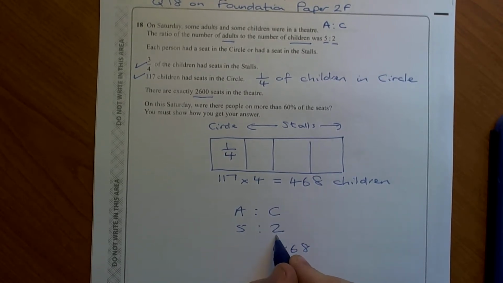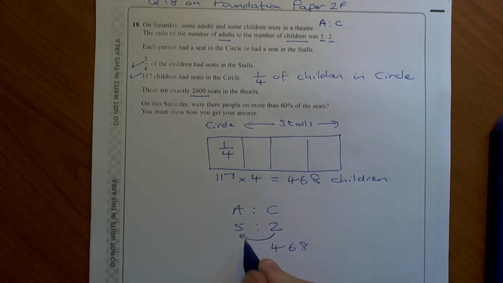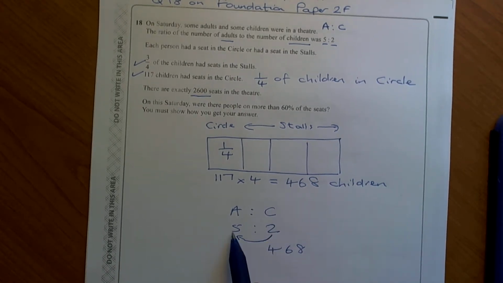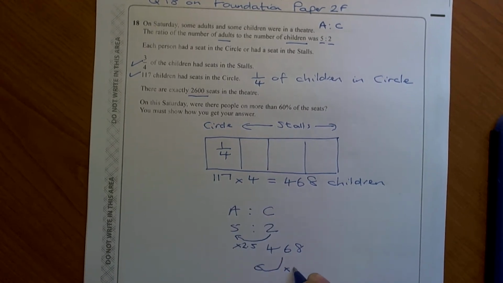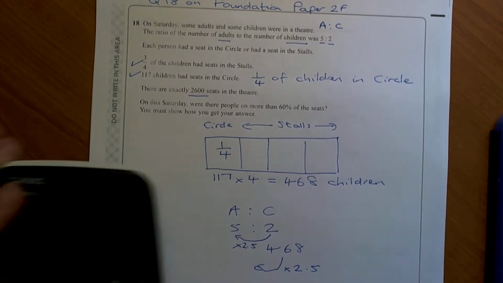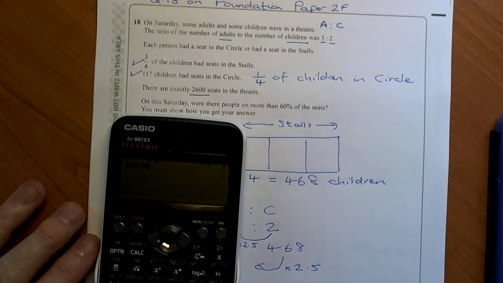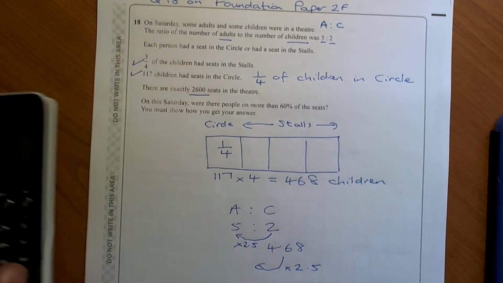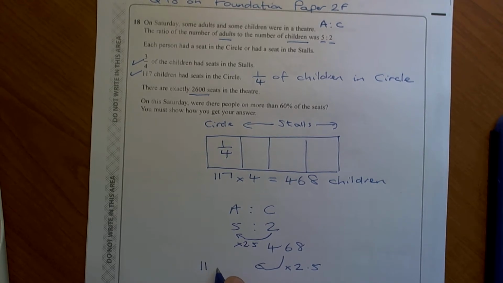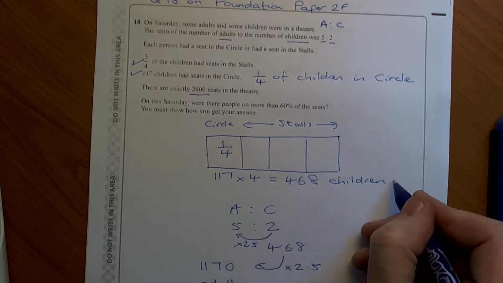Now, how do we get from children to adults? Well, we have to times 2 by 2.5. So if I times that by 2.5, it's going to give our 5 adults. So we need to times 468 by 2.5 to get the number of adults. If we do 468 times 2.5, the number of adults is going to be 1,170.